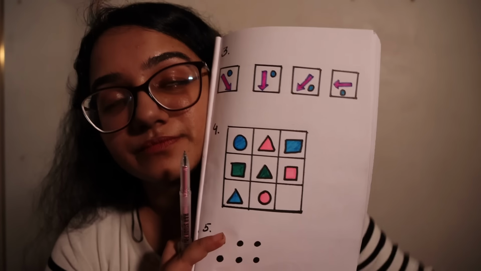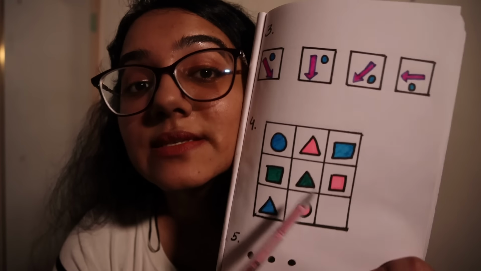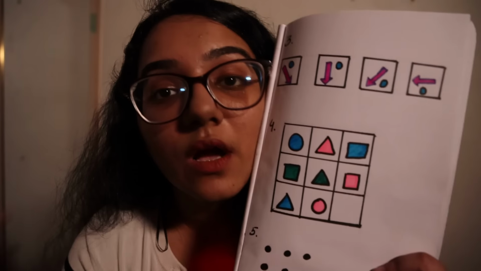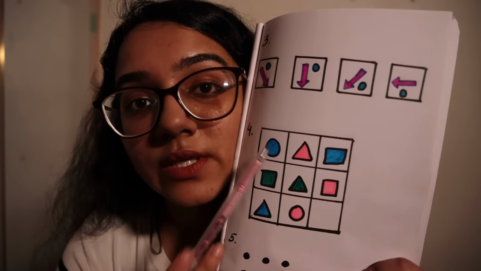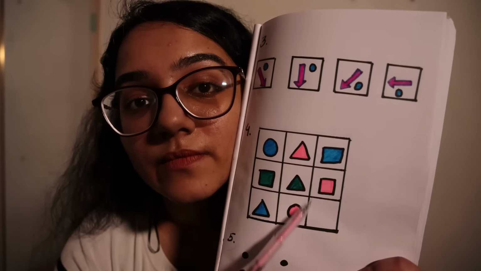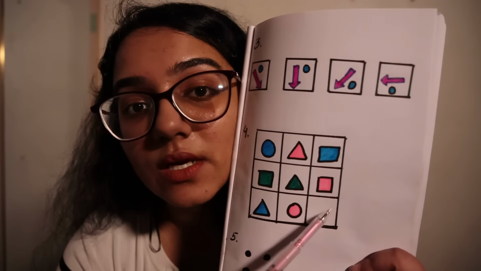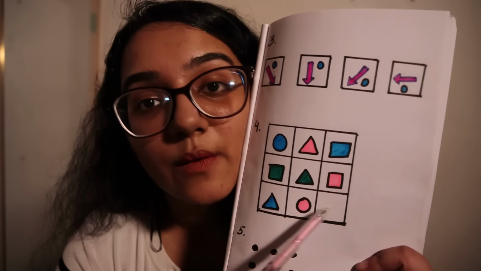I want you to tell me what shape and what color will go in this box. If you see, there's one missing, one shape and one color missing. I want you to tell me that shape and color that would go in this box.